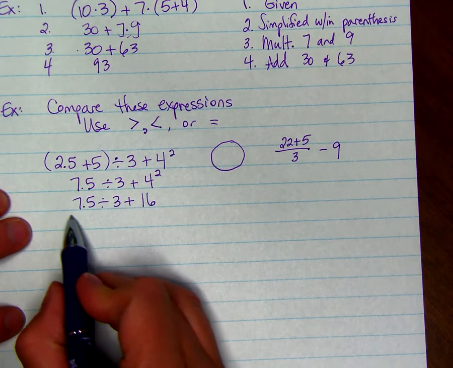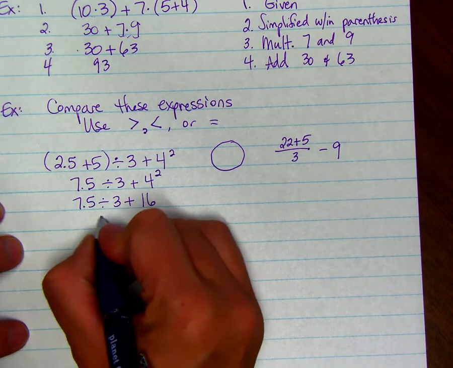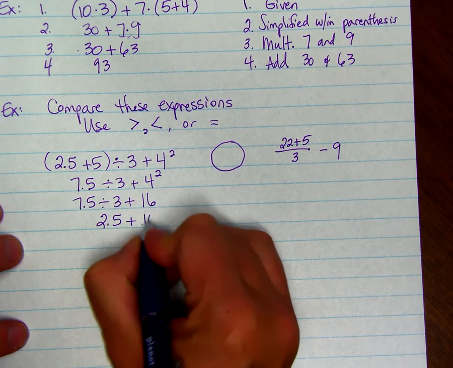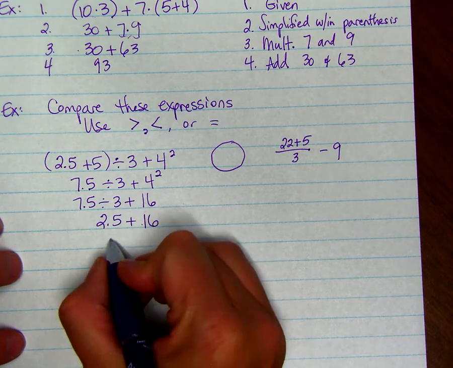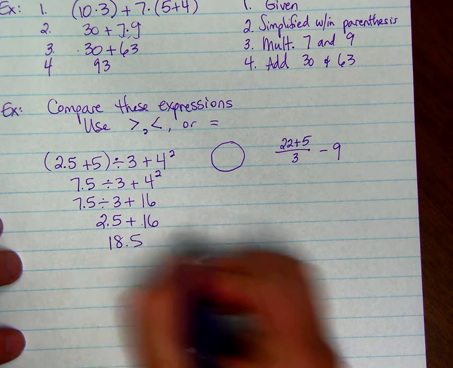So here's our division. 7.5 divided by 3 is 2.5. Then we're going to add 16. Last step is add and subtract from left to right, so we have 18.5.